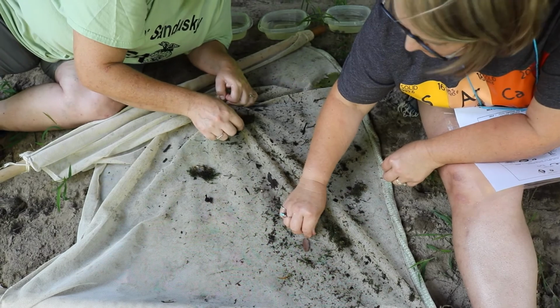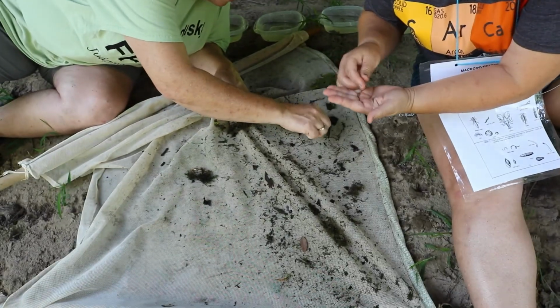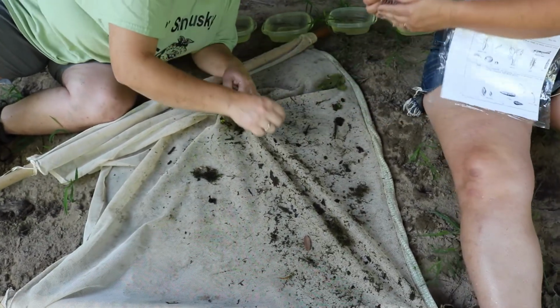What's this little guy? This looks like it might be a mayfly. Yeah, there's a lot of these, they've got to all be riffle beetles. I think that's a mayfly. Yeah, put him in one, and if he's wrong, I'll move him out.